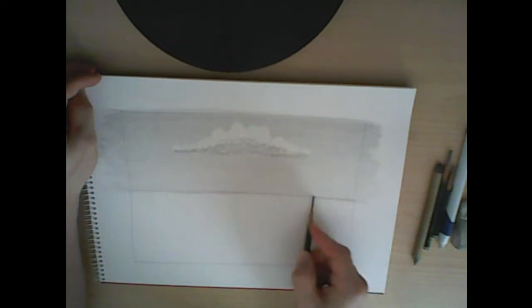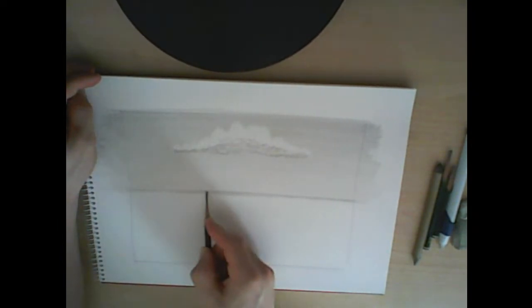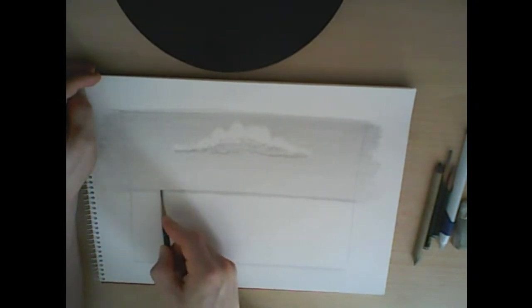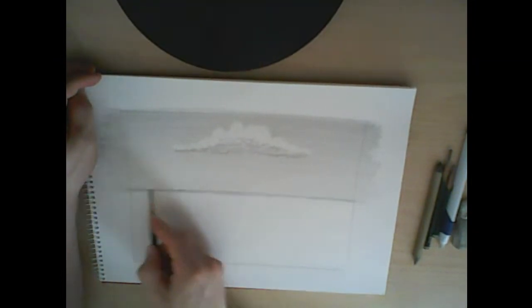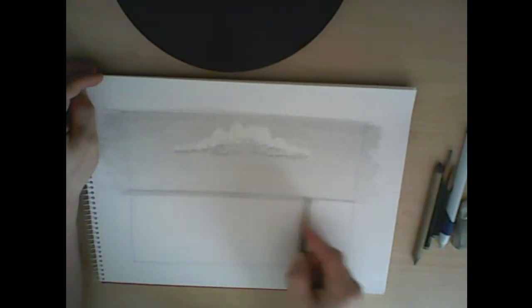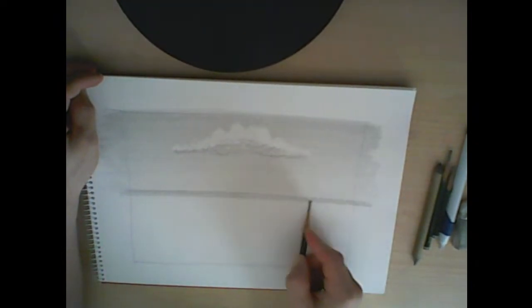Since I want this cloud to be the center of attention in the sky, that means I don't know what I'm going to draw down here. I had a vague idea of what I was drawing today.